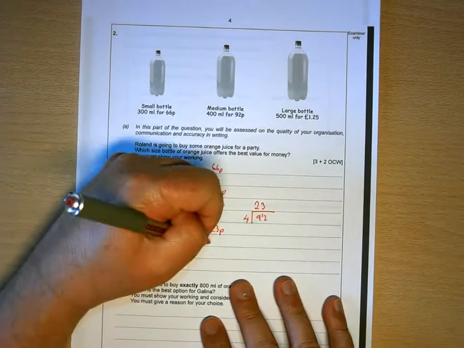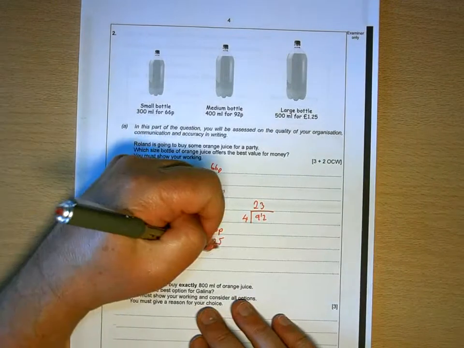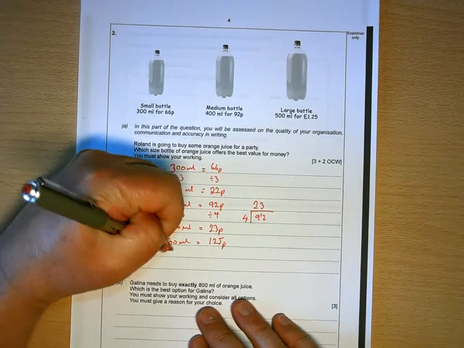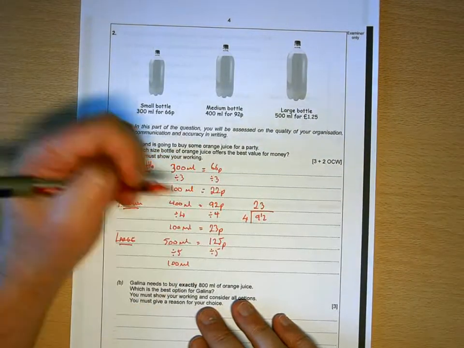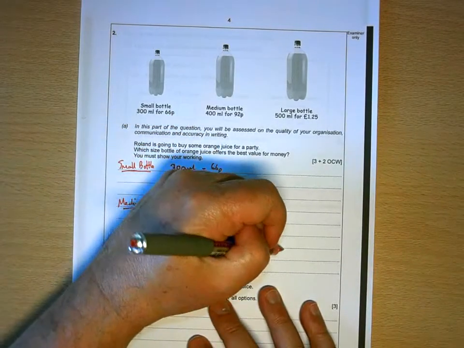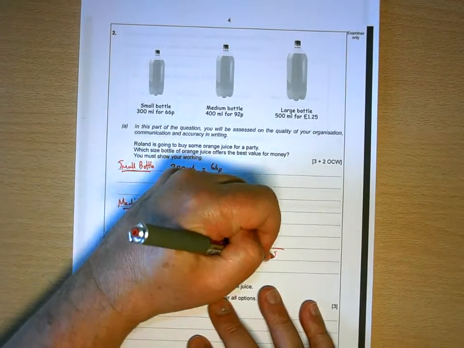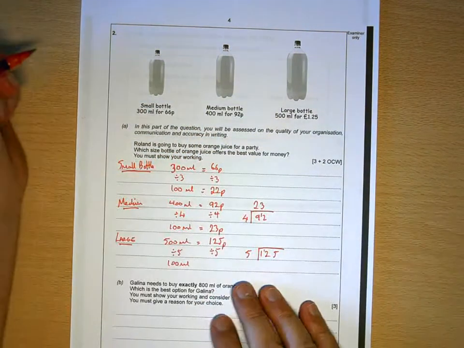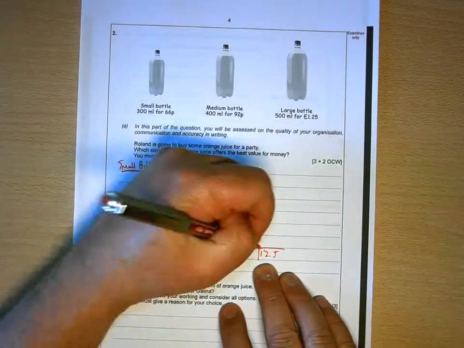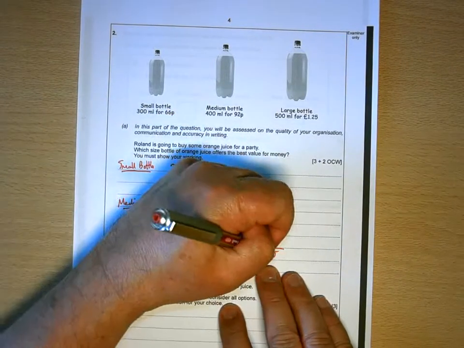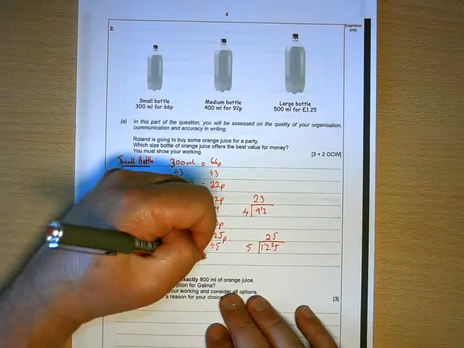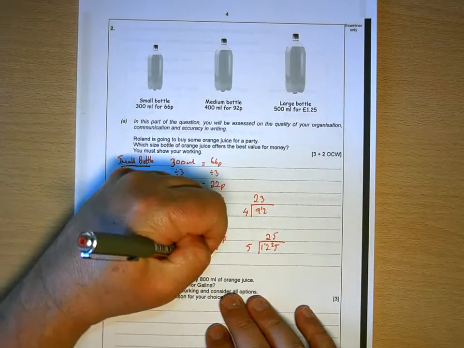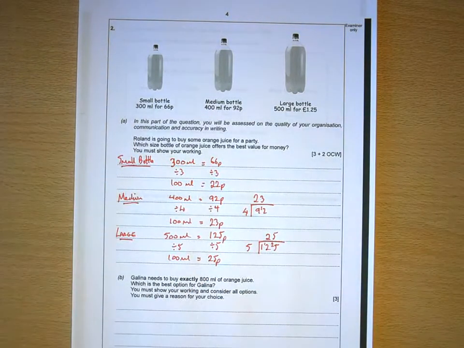500 ml, £1.25 or 125 pence. Divide by 5 to get 100. You've got to divide that by 5. Let's go bus stop again. 5 into 1 doesn't go, so you move on to the next one. 5 into 12 goes twice, 2 5s are 10, remainder 2, 5 into 25 goes 5 times. So 100 millilitres of the large costs 25 pence.